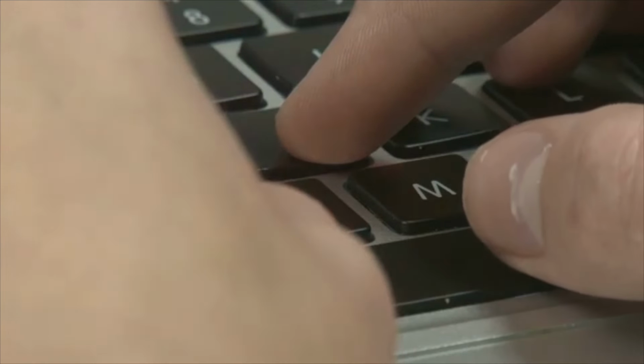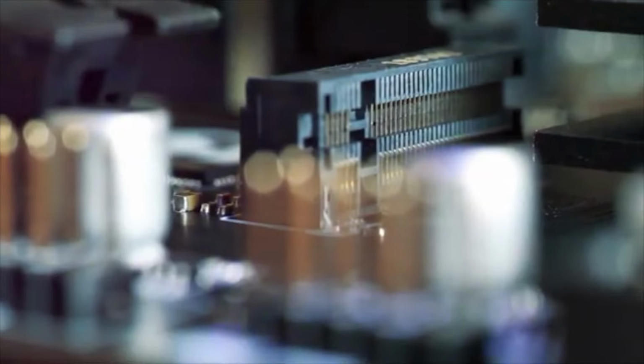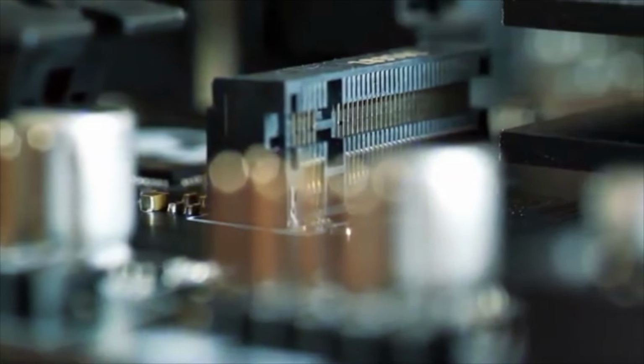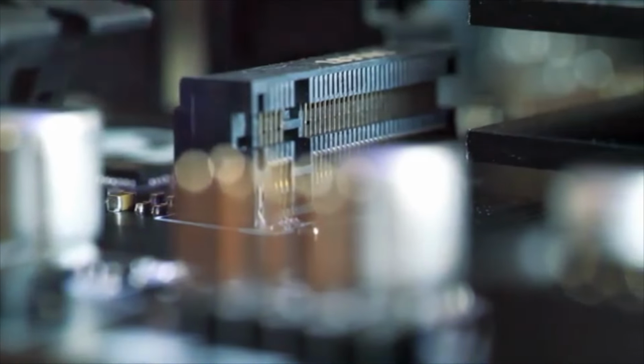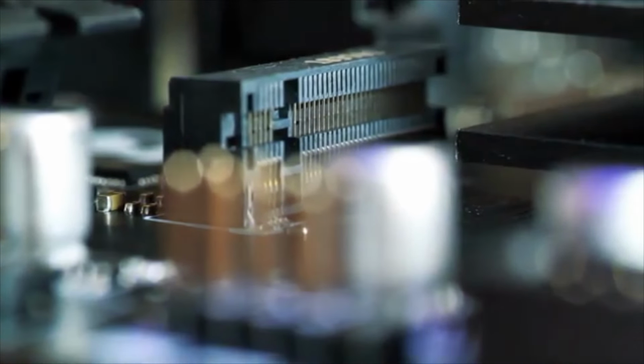Pretty cool, right? These bits and bytes are how computers store and process everything from your favorite photos and videos to complex software programs. They are the lifeblood of digital technology. Now that we've covered the basics, let's move on to larger units of data storage. From kilobytes to terabytes, understanding these units will help you grasp the scale of digital information.